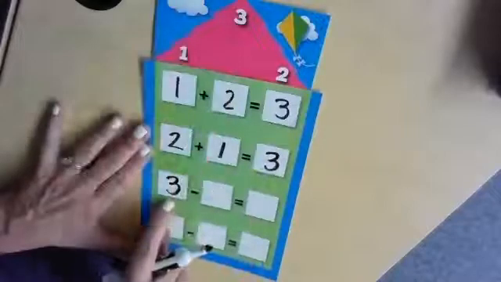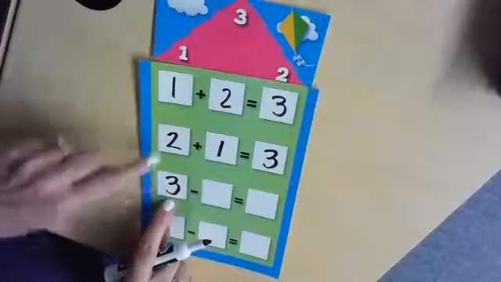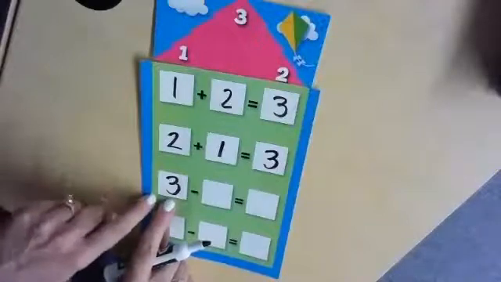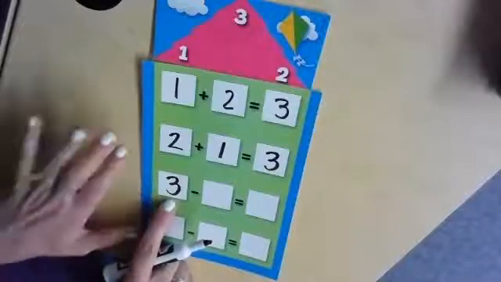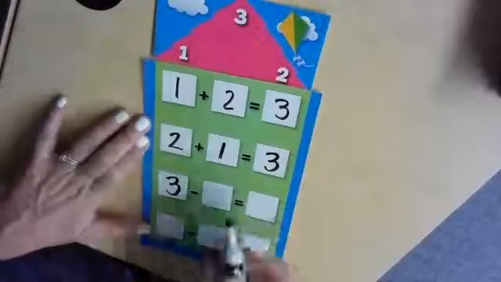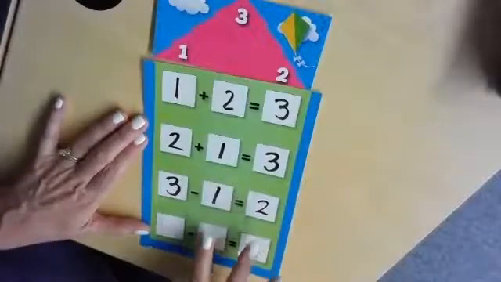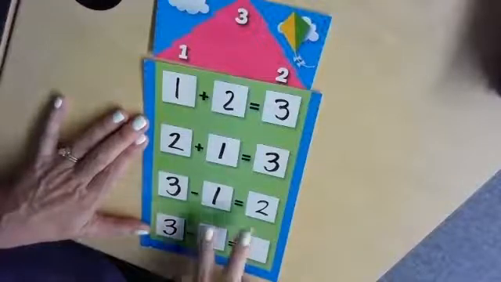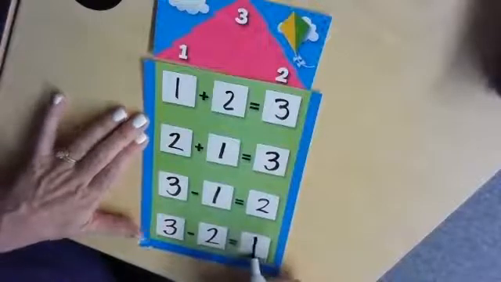Okay, when I subtract, remember my big number goes first. I have to have the big number first. I can't take 2 away from 3. If I only had 2 pencils, I could not give you 3. But if I had 3 pencils, I could give you 2. Okay, so I'm going to start with my subtraction. 3 minus 1 equals 2. Now this time we're going to flip-flop this end because the big number in subtraction always goes first. So we're going to flip-flop these two, and 3 minus 2 equals 1.